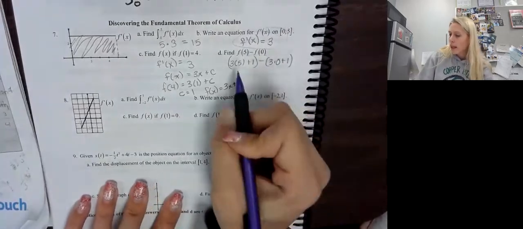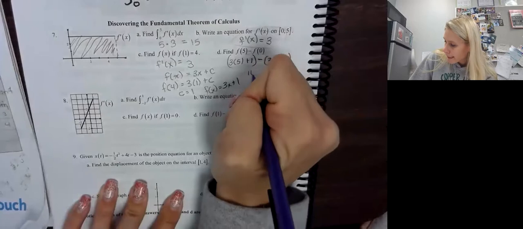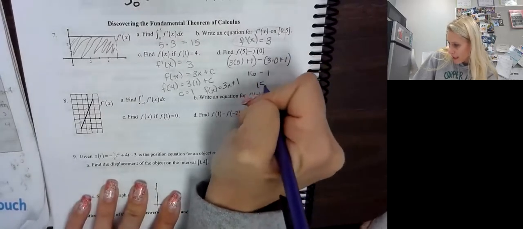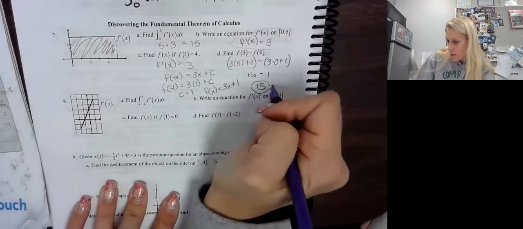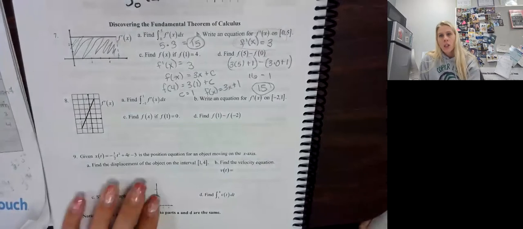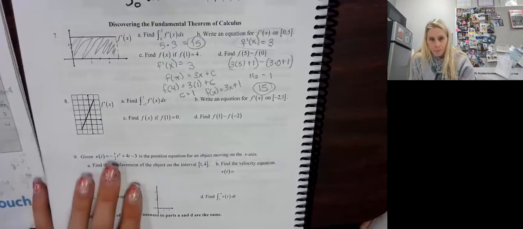Let's see what we get. That means we get 16 minus 1, which is 15. And what do you know? That is the area under the curve. So we're defining how to take the integral algebraically instead of just finding the area under the curve.